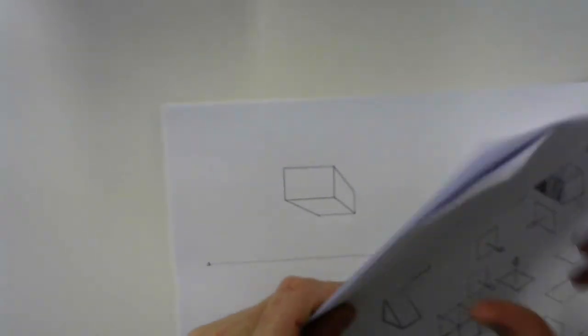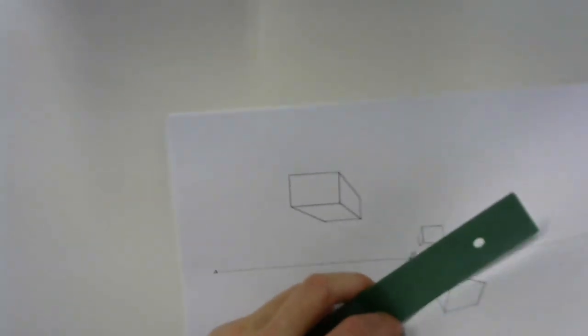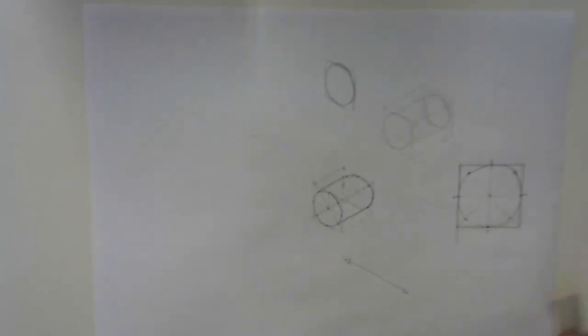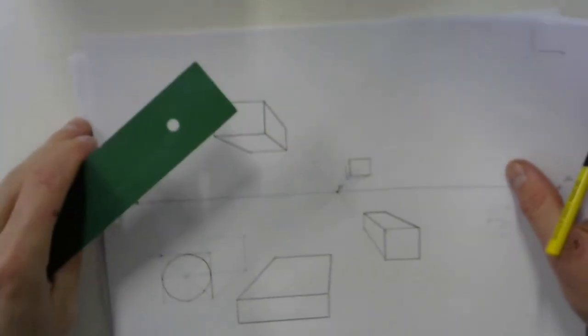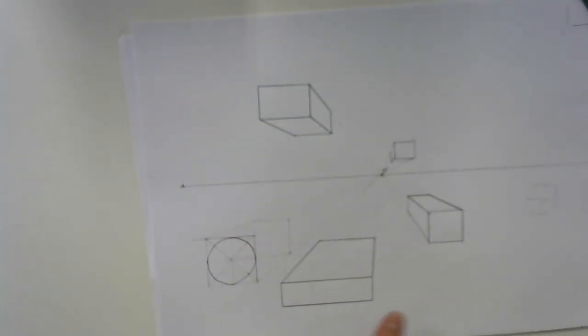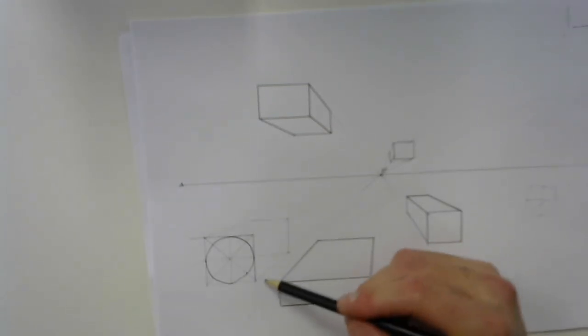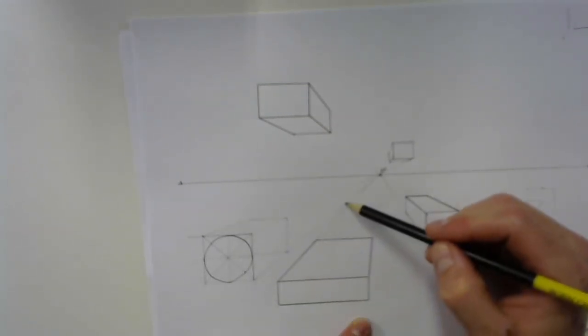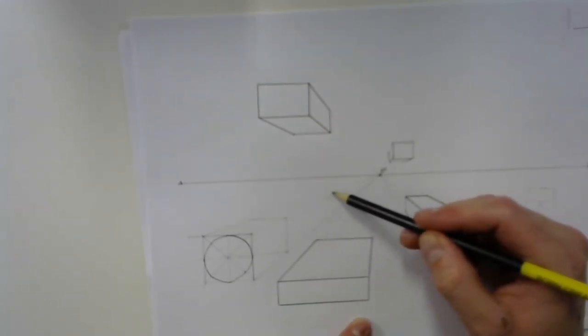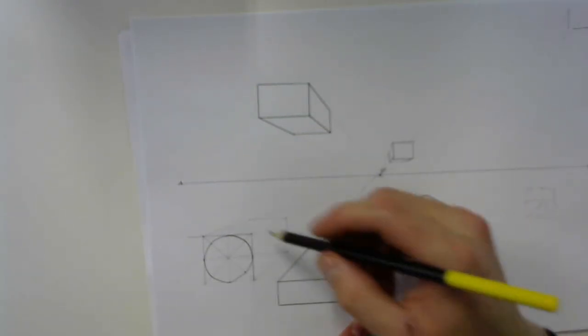So this is isometric, so things are not getting smaller. They can infinitely go like this. When there's a vanishing point, it means literally the object starts to vanish as it goes further back. So if this cube was that long, it would be really small at the back there. So it's just important to note that.